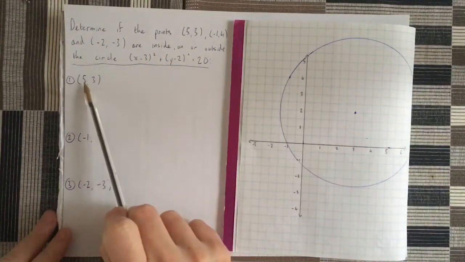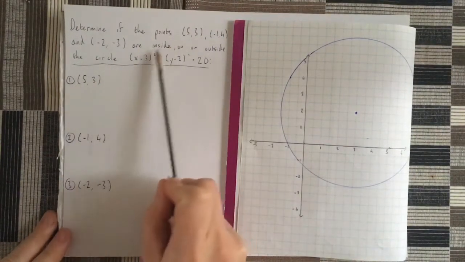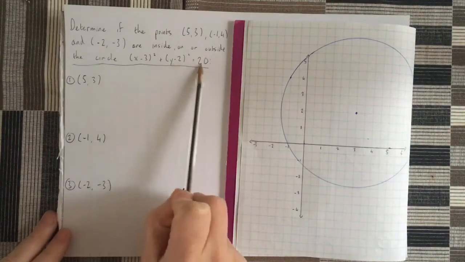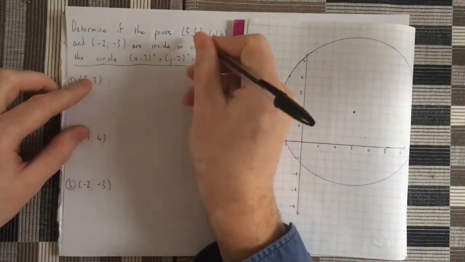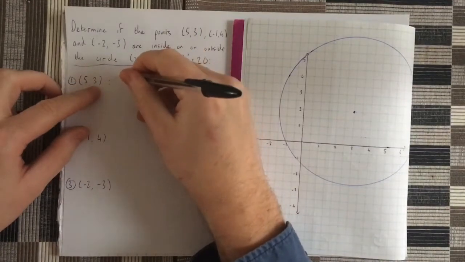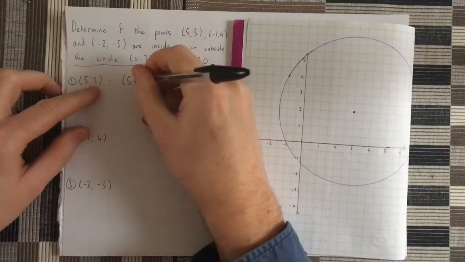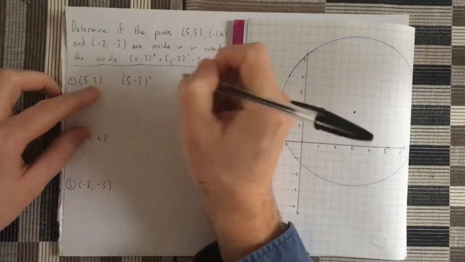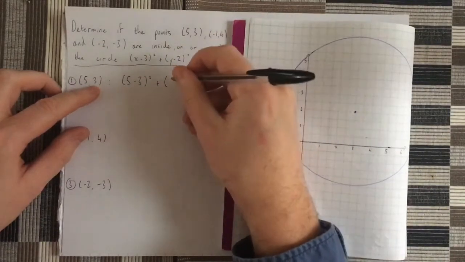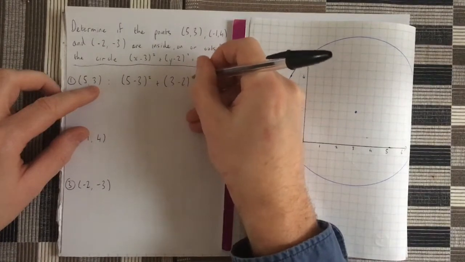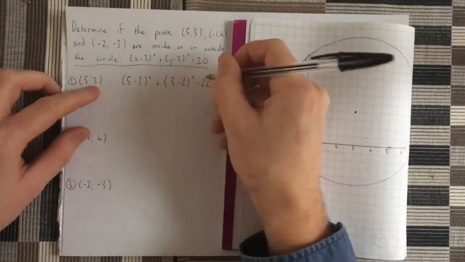So, first one here is the point 5, 3 inside, on, or outside that circle? So, let's sub it in. So 5 in for x, so it's going to be 5 minus 3 squared plus y minus 2, so 3 minus 2 squared, and is that equal to 20?